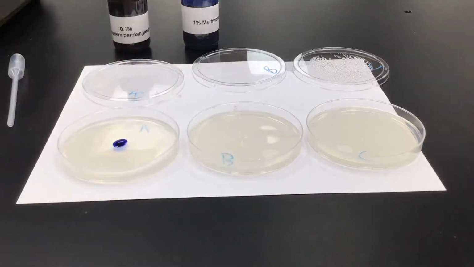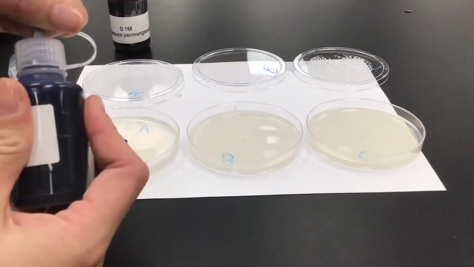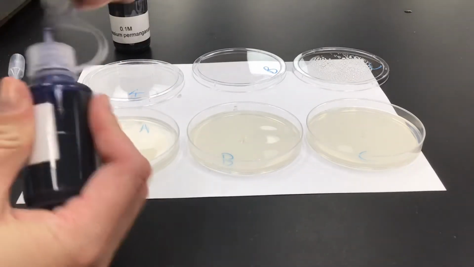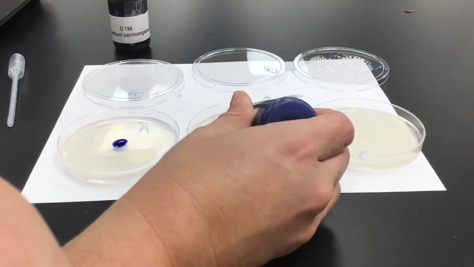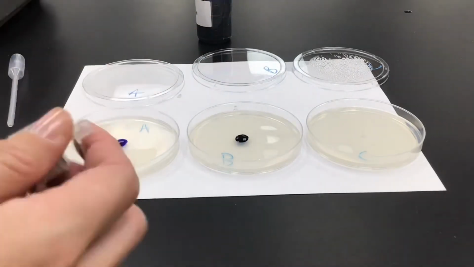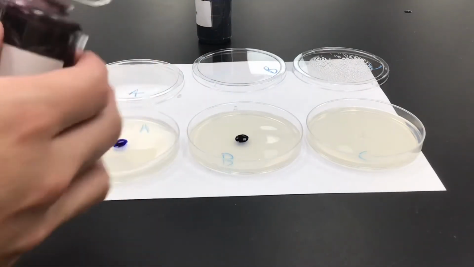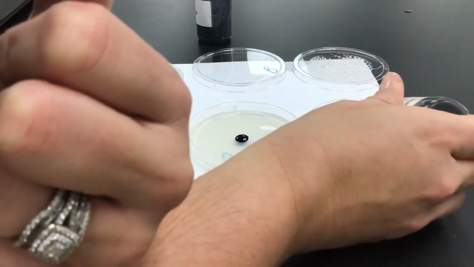There we go. Dish B, we will fill with 1% methylene blue. And C will be the 0.1% of potassium permanganate.